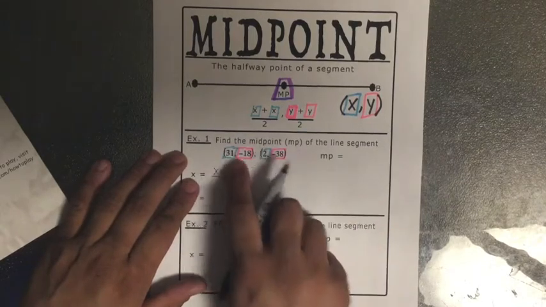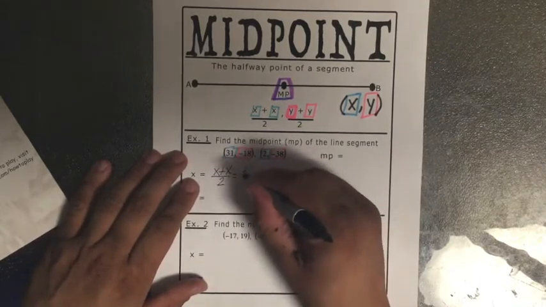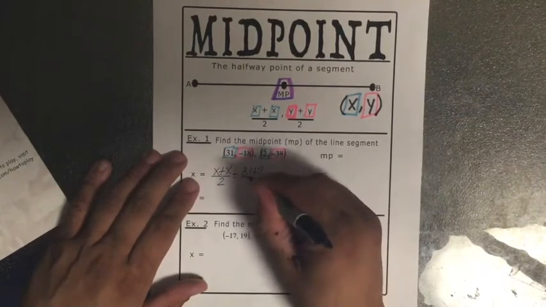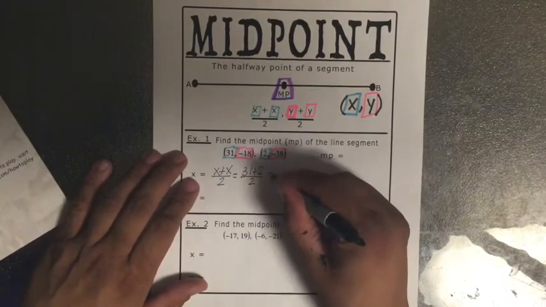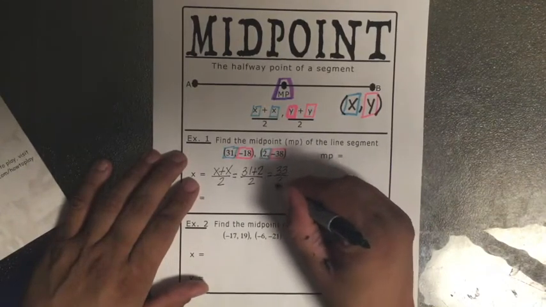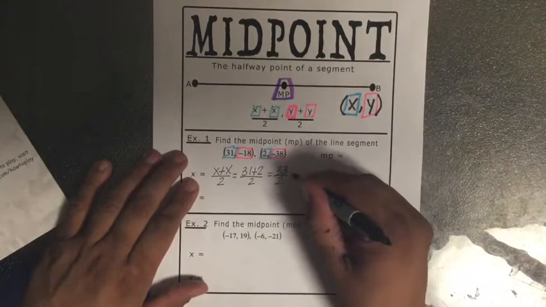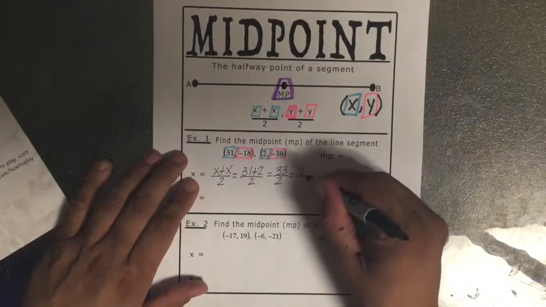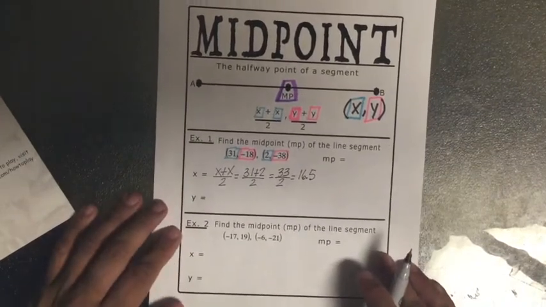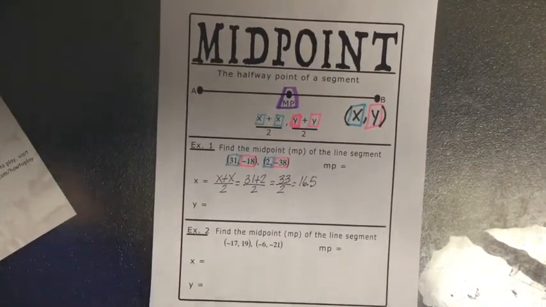Well, my 2 x's are 31 and 2, so 31 plus, right? The formula says plus, divided by 2. 31 plus 2 is 33, and 33 divided by 2 is 16.5. So that's my x-coordinate, 16.5.